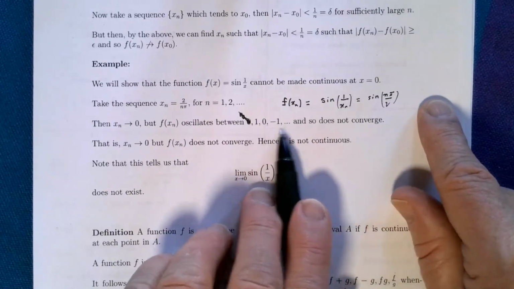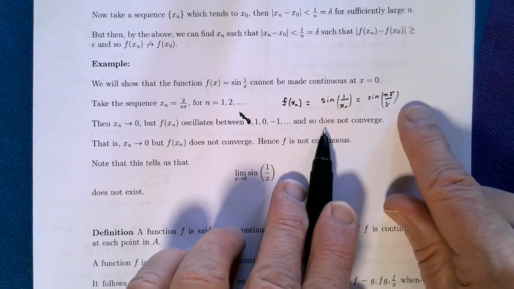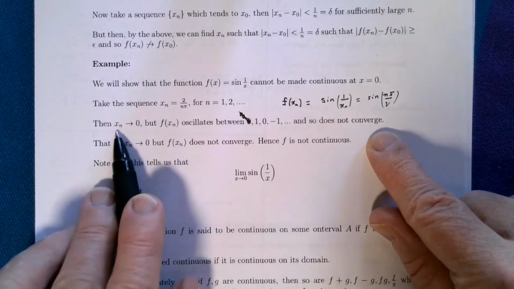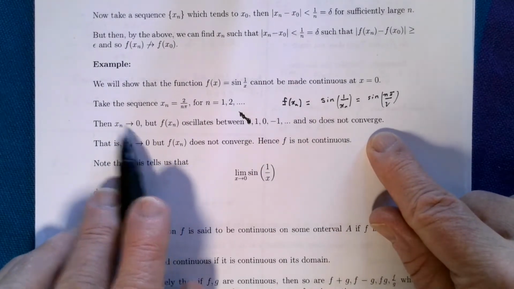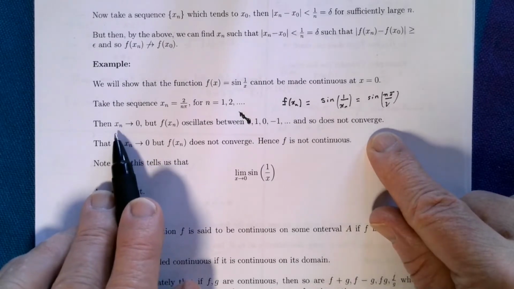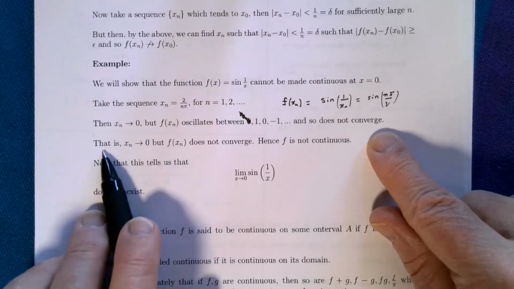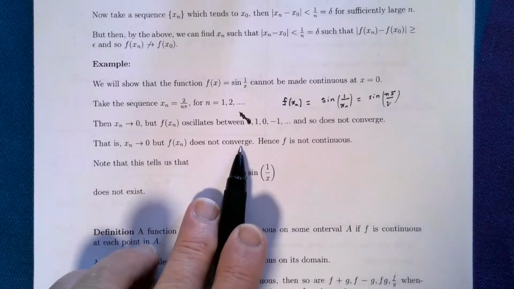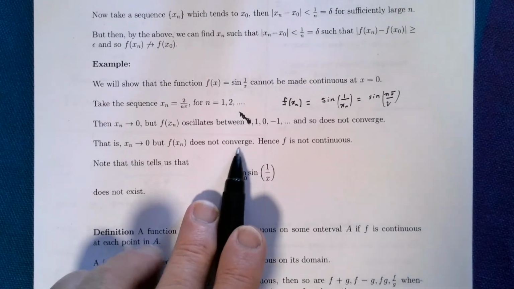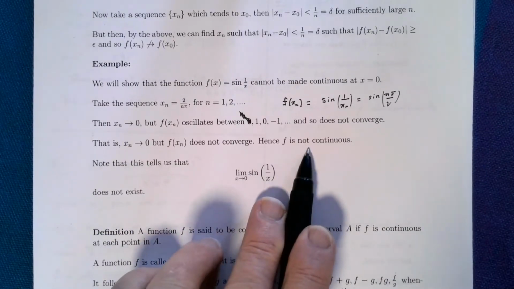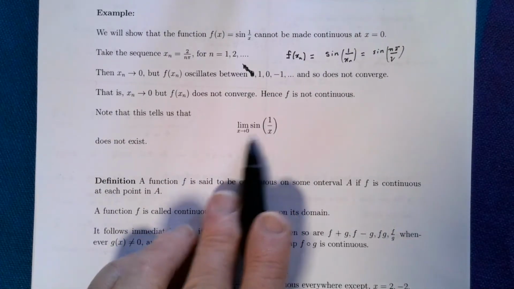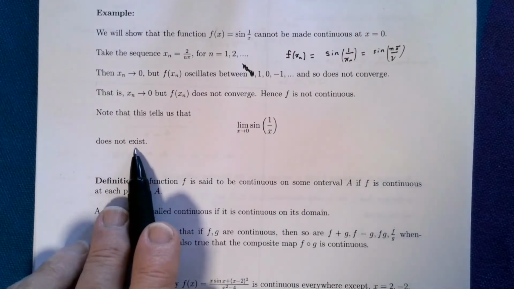So this sequence we get of the f's of this does not converge. In other words, this goes to 0, but f of this does not have a limit. That is, xn goes to 0, but f of xn does not converge. And our theorem says, well then, that means the function we started with is not continuous. So this tells us that this limit, x goes to 0 of sine 1 on x, does not exist.